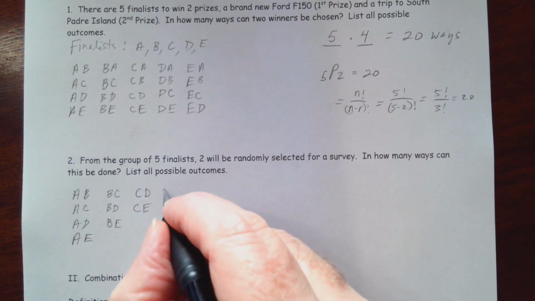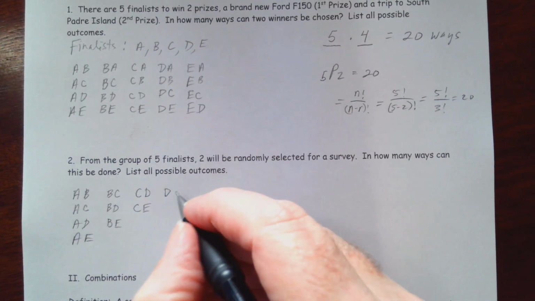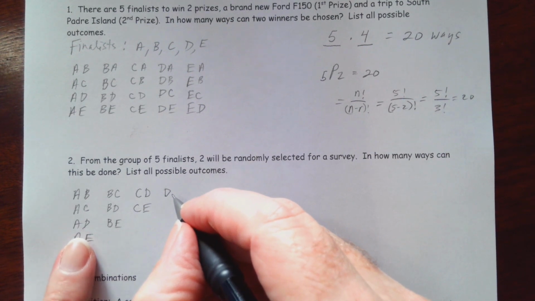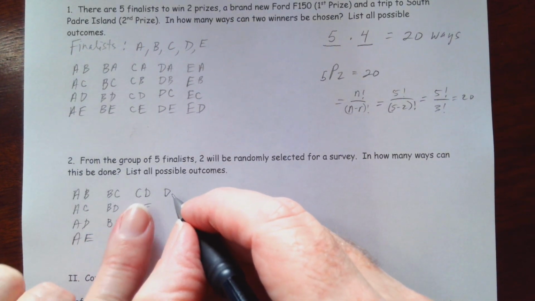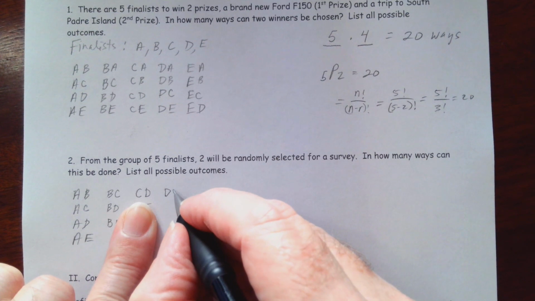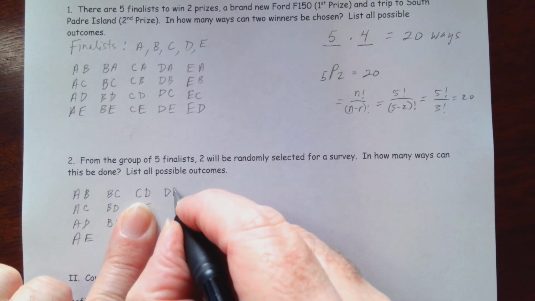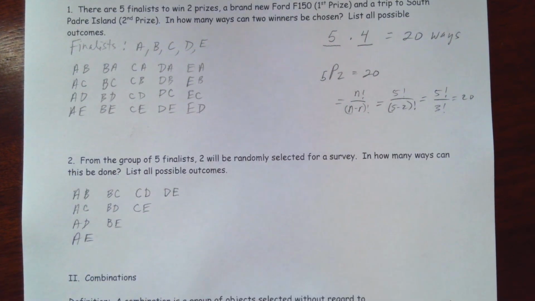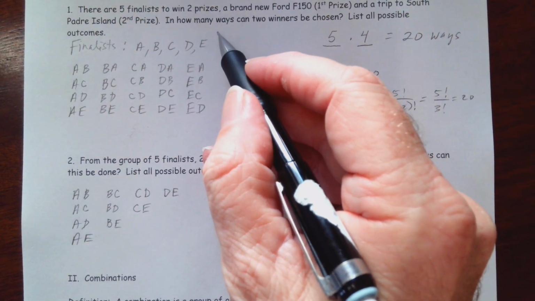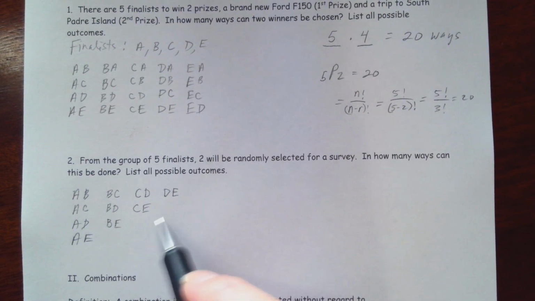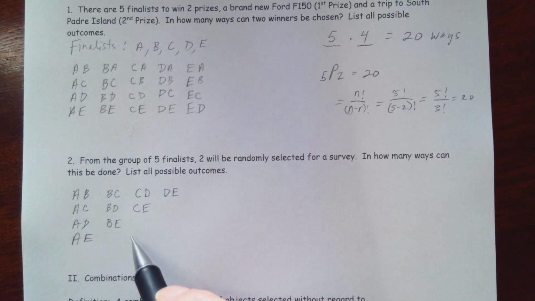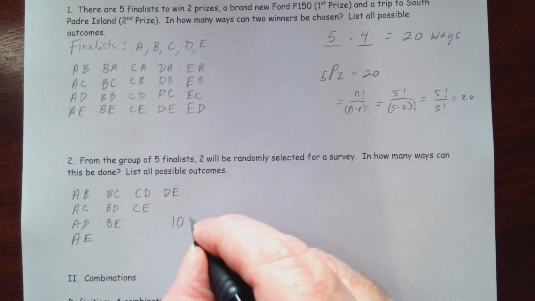Actually, we are just about done here. If we start with D, we already have D with A and B and C, and so the only thing we could put here is D with E. And so those are actually all the different outcomes to pick 2 people to take this survey. Again, order doesn't matter here. With the permutations, order mattered. With combinations, which is what we're leading to, order is not important. There's 10 outcomes.